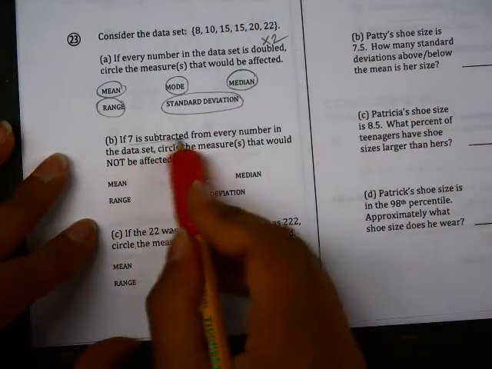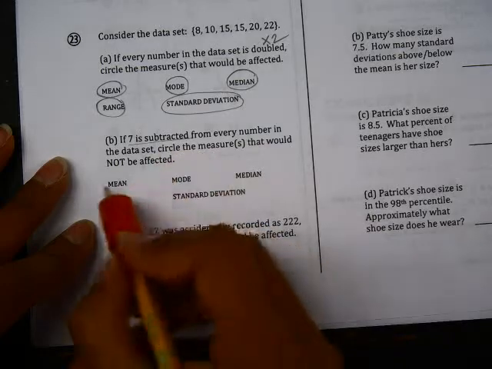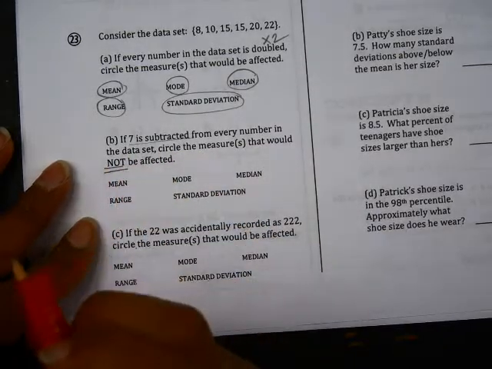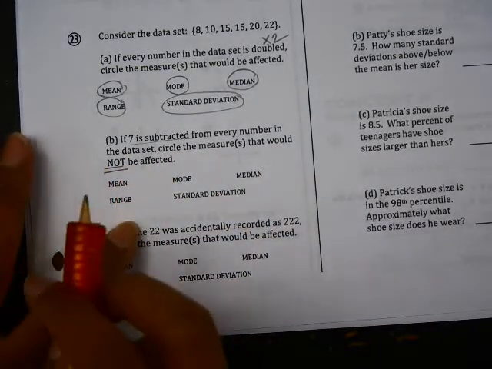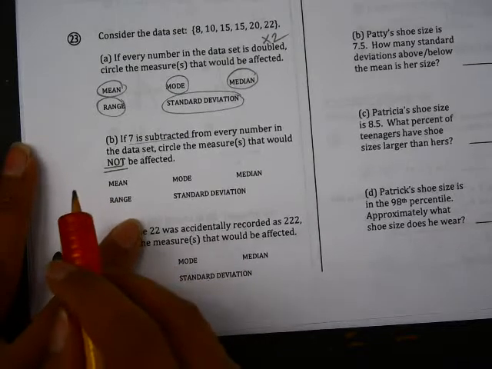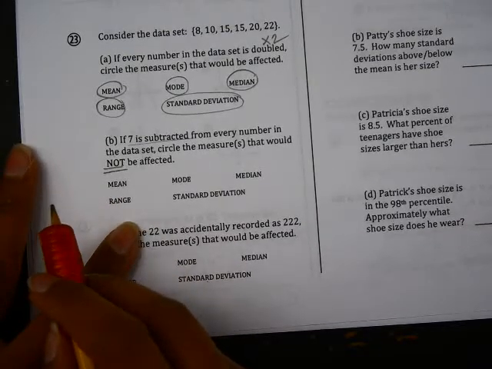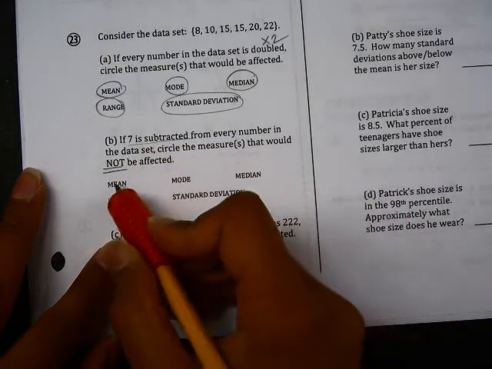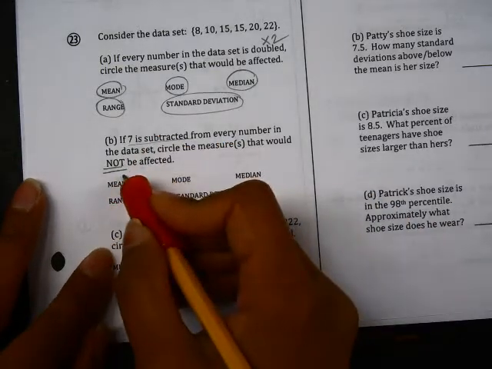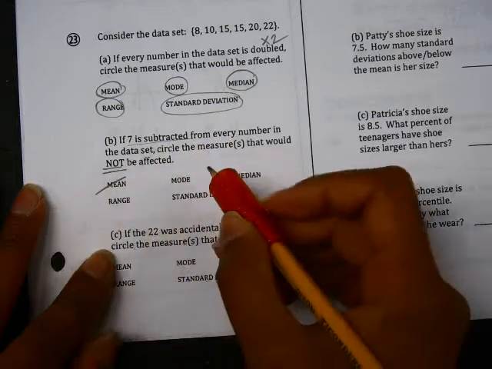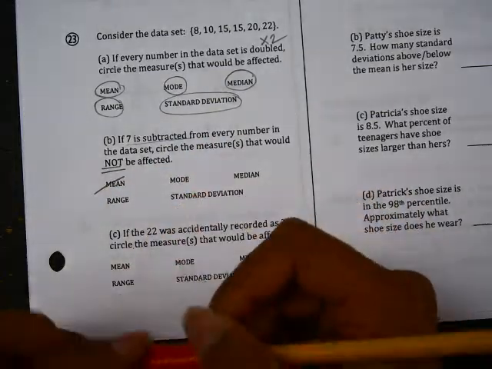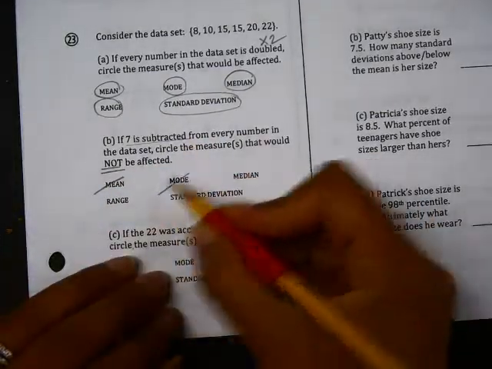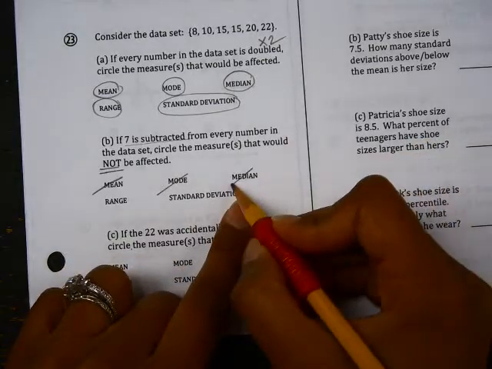If 7 is subtracted from every number, circle the measures that would not be affected. So subtracting or adding a number to the data set, it will affect the mean. I want to circle the ones that are not affected, so I'm going to cross out the ones that are affected. The mean will be affected. The mode will be affected. The median will be affected.